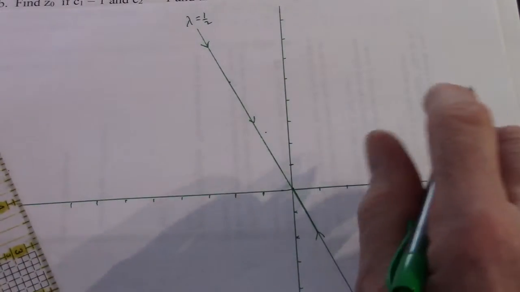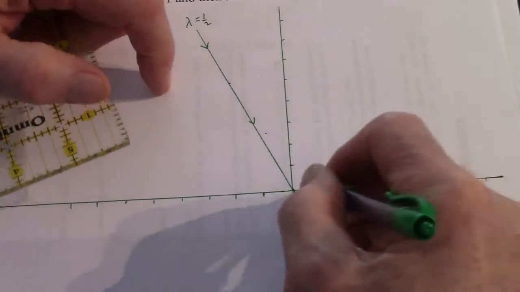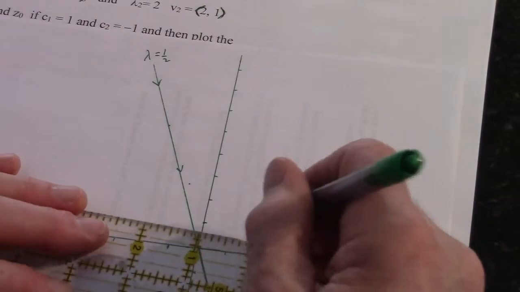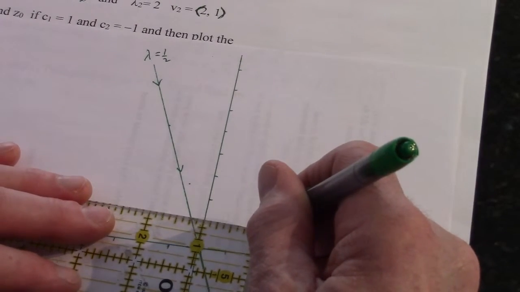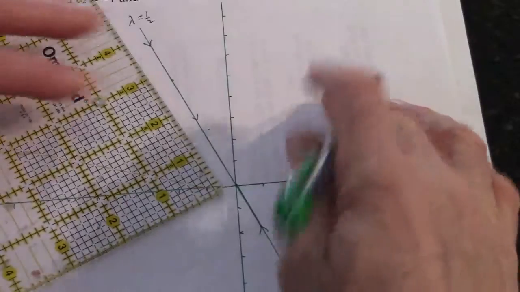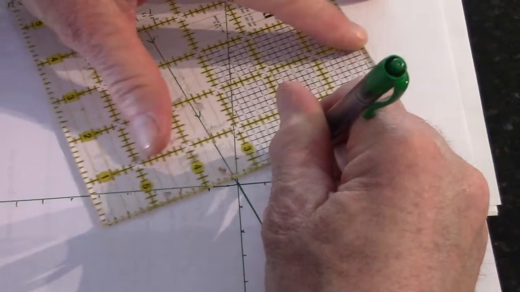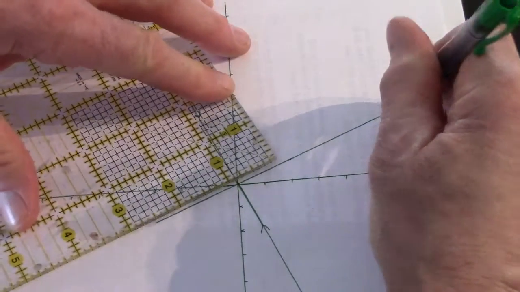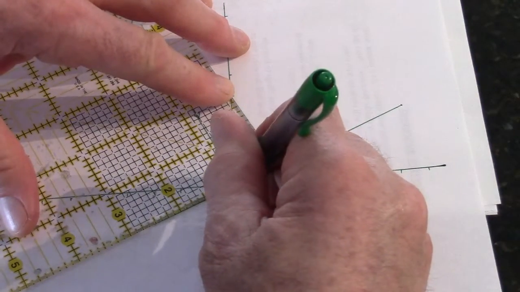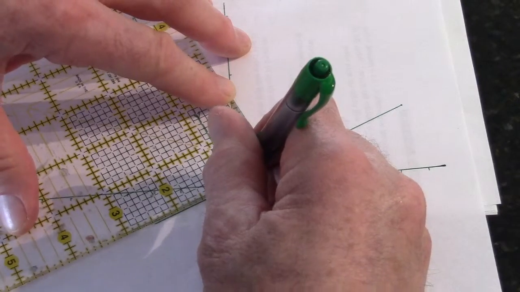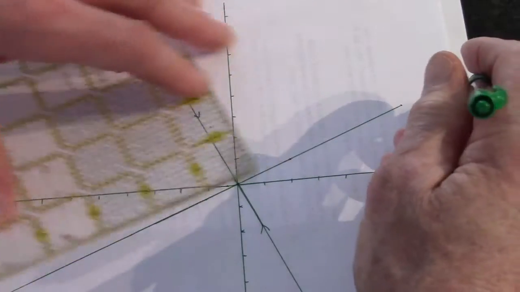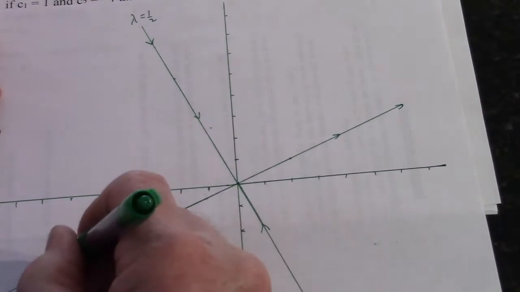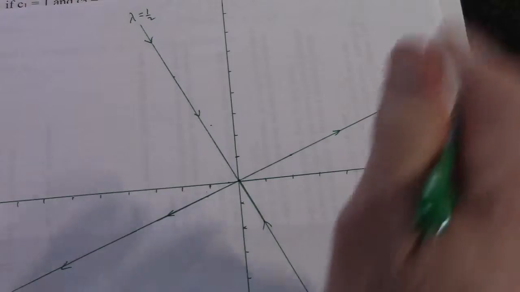And then the other one was 2, 1. So that would be 4, 2 if you wanted to go by 2s. So 4, 2 would be right about here. Okay, and that is a repeller. Okay, that's lambda equaling 2.